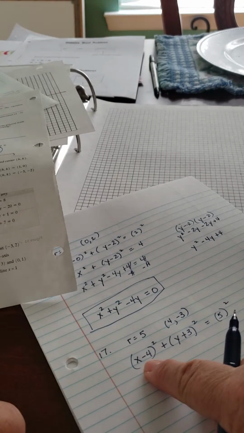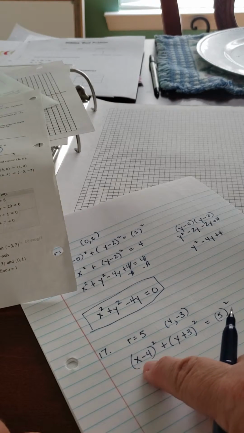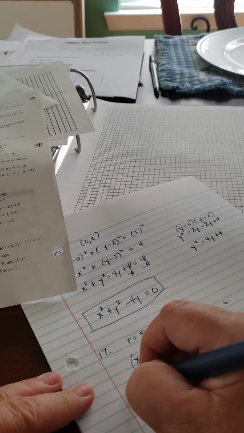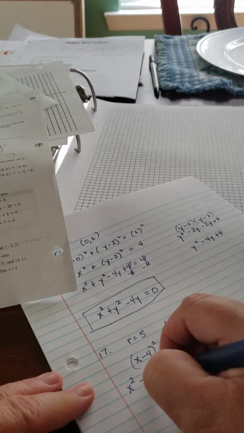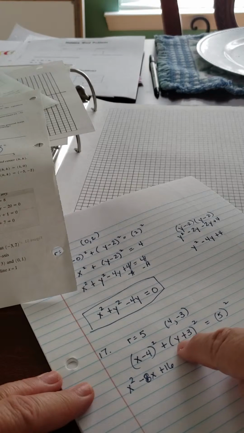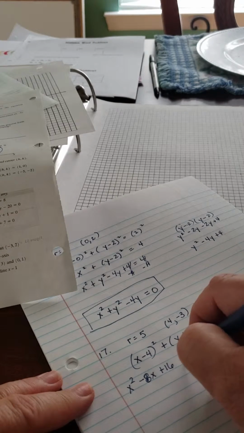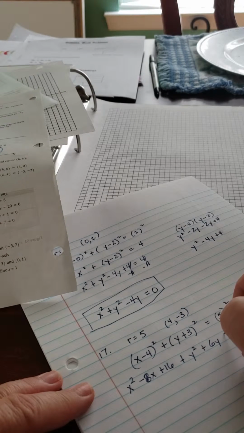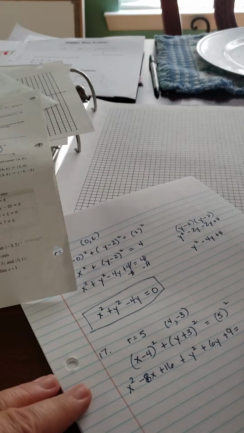So I go off to the side and I multiply x minus 4 times x minus 4. When I do that, I get x squared minus 8x plus 16. And I go off to the side and multiply y plus 3 times y plus 3. And I get y squared plus 6y plus 9. And I'm going to go ahead and square the 5 and get 25.